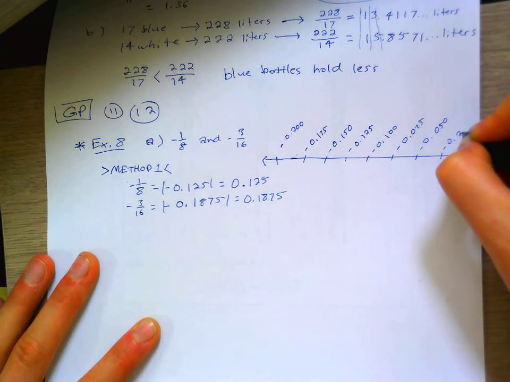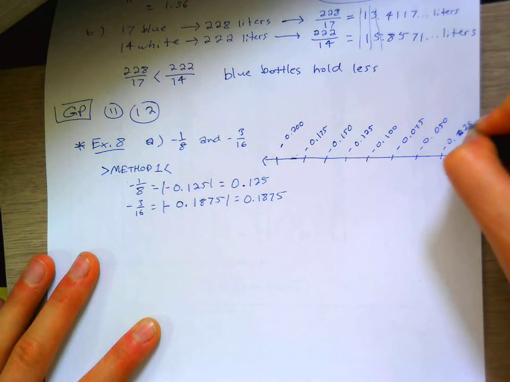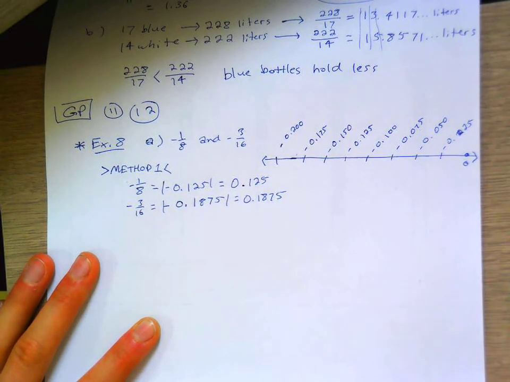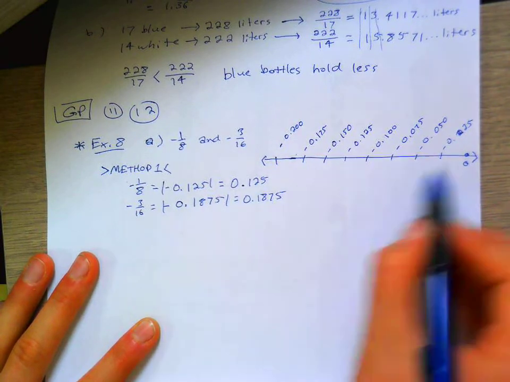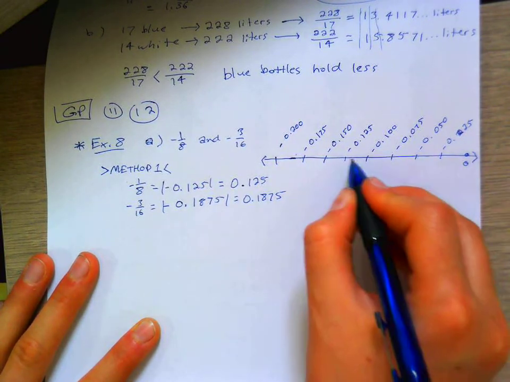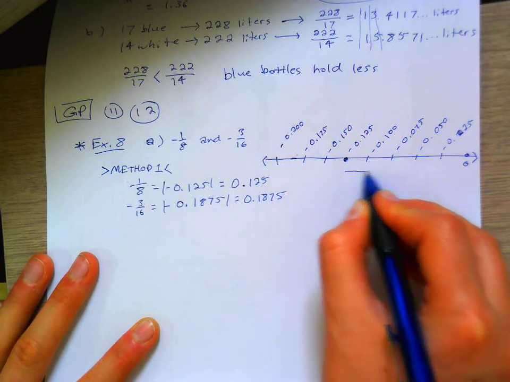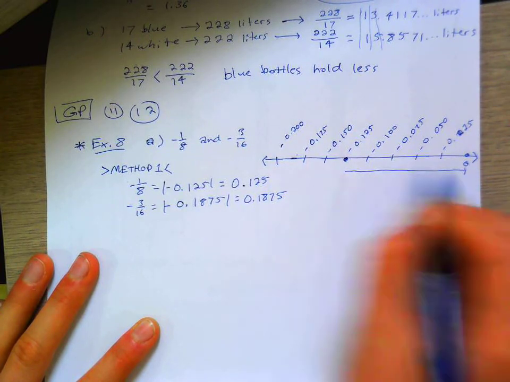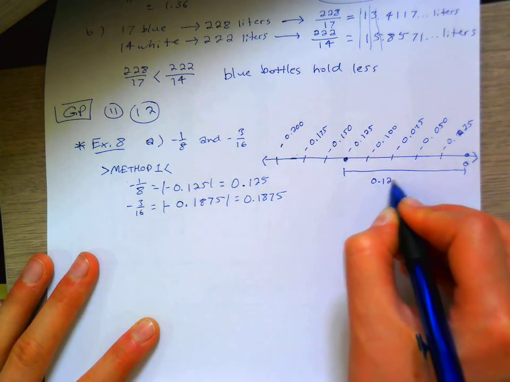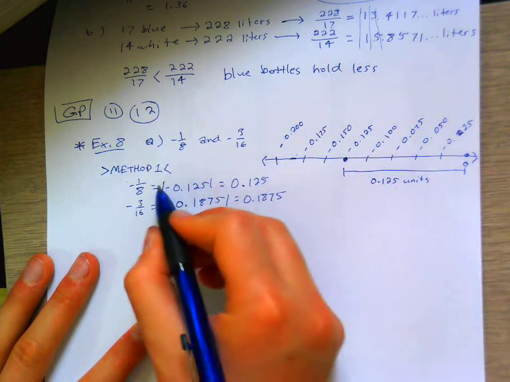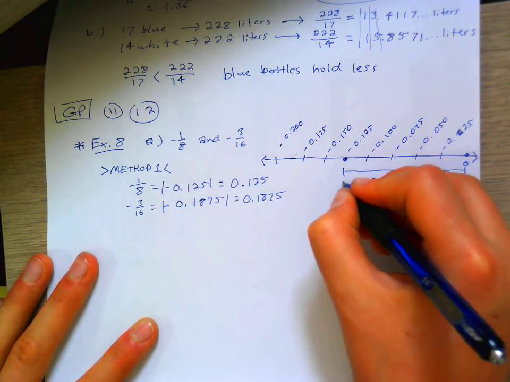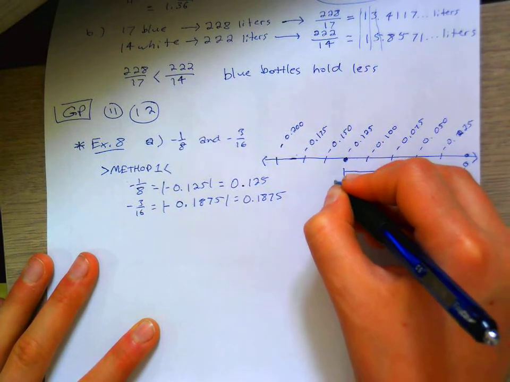Let's find where each of these lie. If we are going 0.125 units, it's going to be right here, this distance from 0, this many units to get to this negative number, which is -1/8. Now let's get to 0.1875.